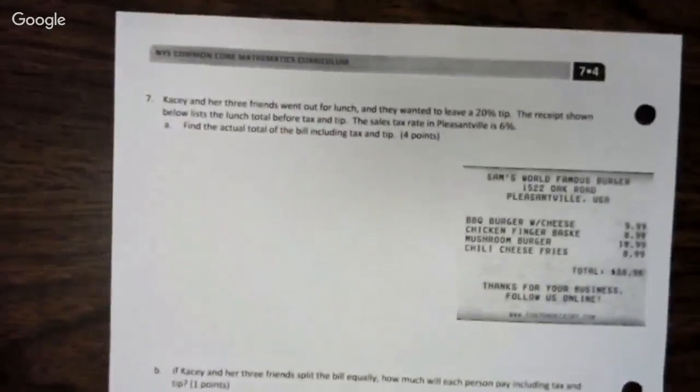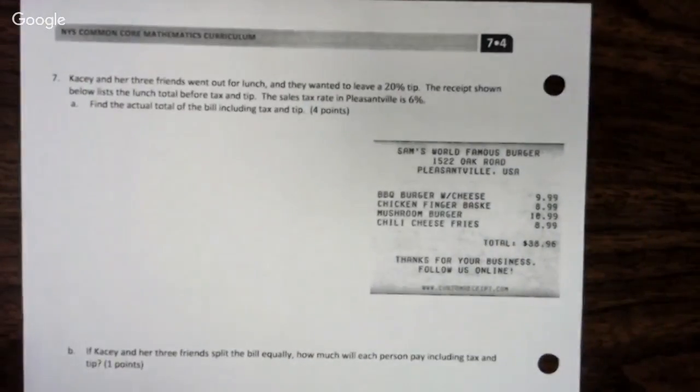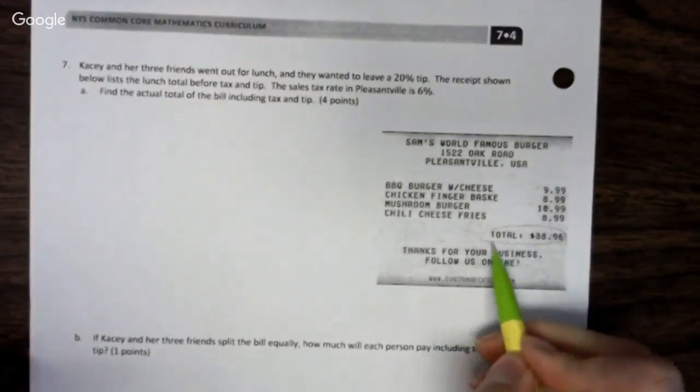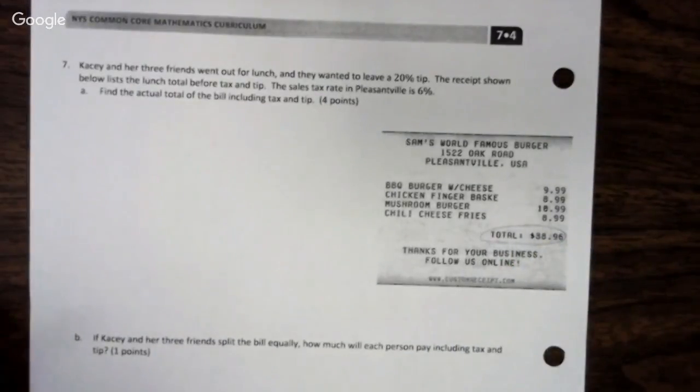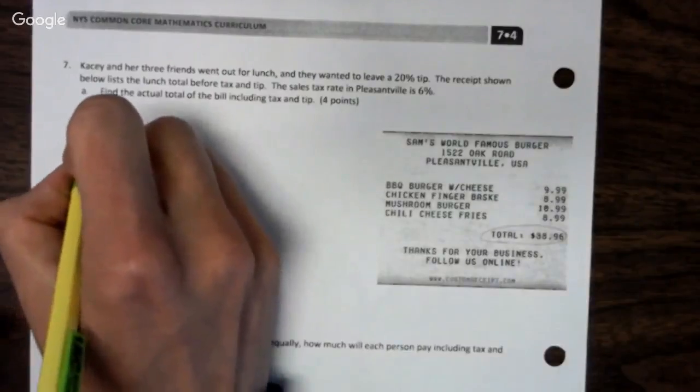All right, number 7. So Casey and her friends are going out to lunch. They want to leave a 20% tip, and sales tax is 6%. So here's the total of the bill on her receipt. What would the actual cost be? So there's two ways to do this.